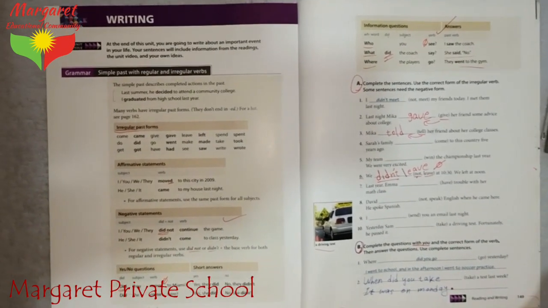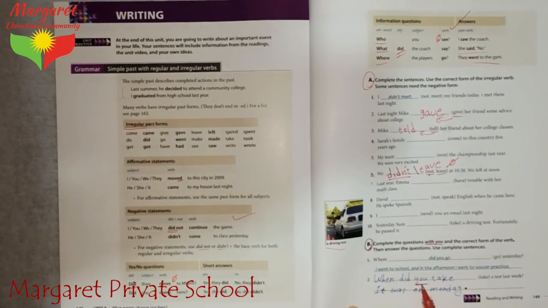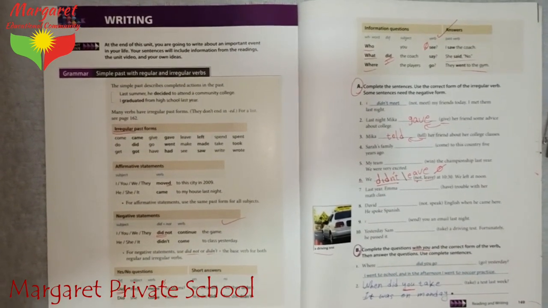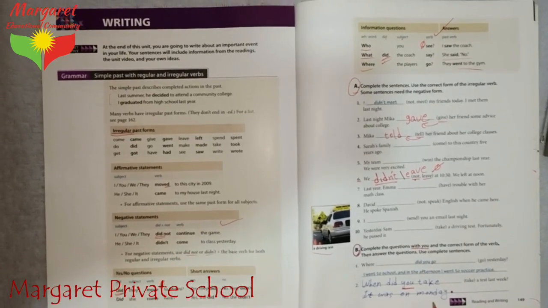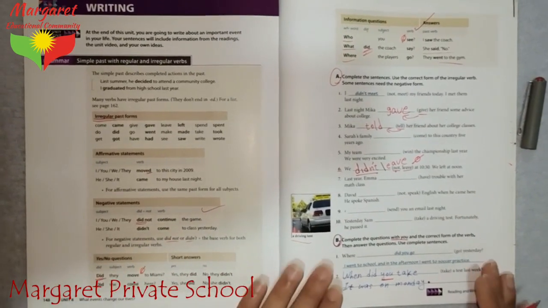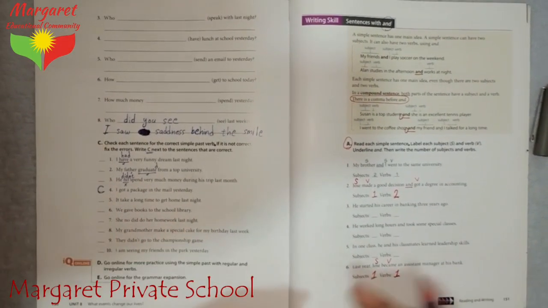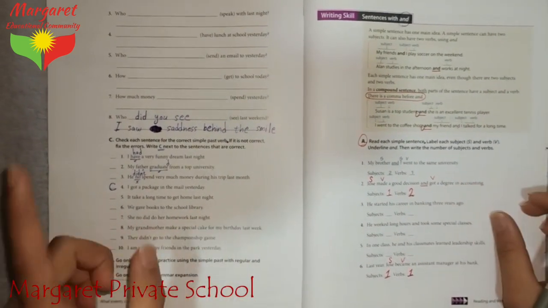So we don't have you. You have to add you, and rewrite the question in the past form. When did you take a test last week? It was on Monday, for example. That is the answer. When you turn the page, you see 8 more parts of activity B.